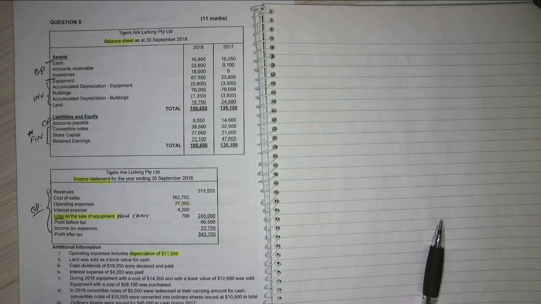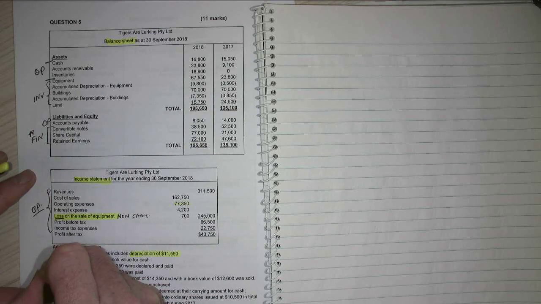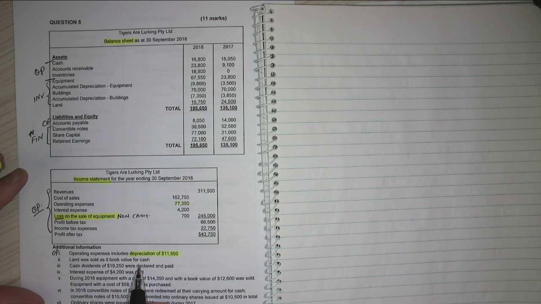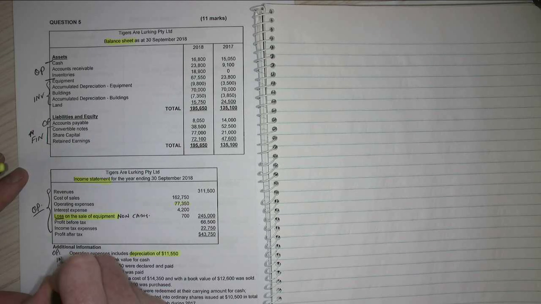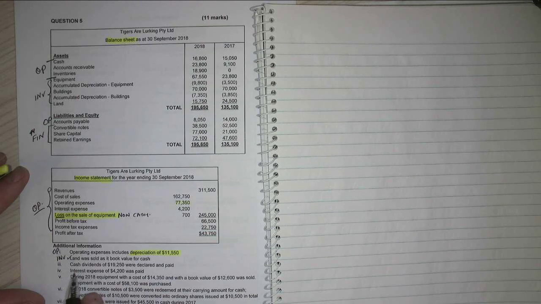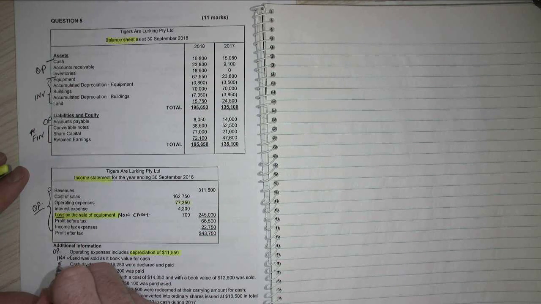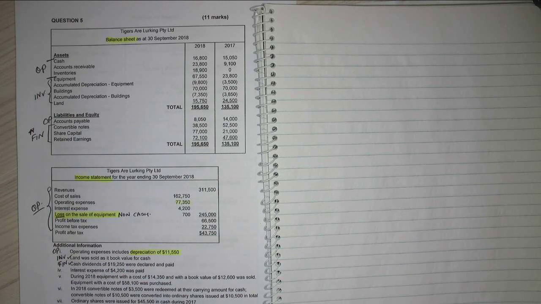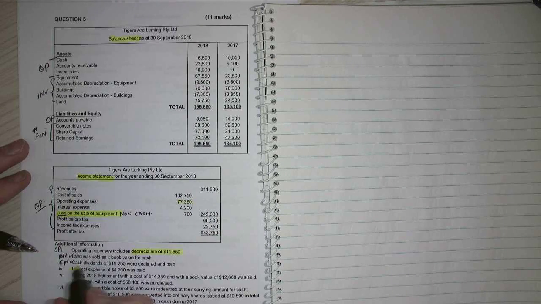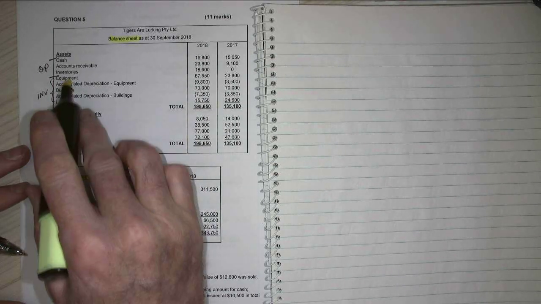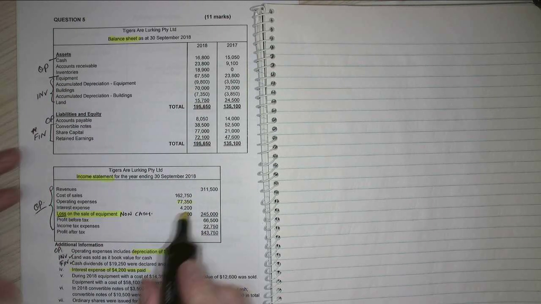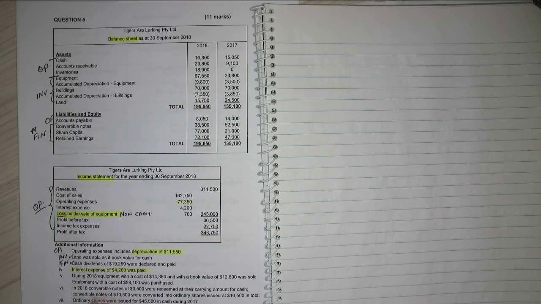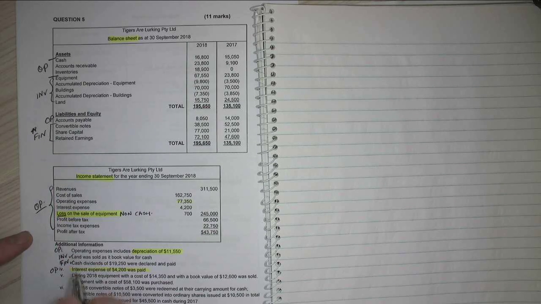Land was sold at book value for cash, so that's an investing activity, so I don't have to worry about that. I can tick that as being done. Cash dividends, that's financing. Tick that as being done. Interest expense of $4,200 was paid. There's no interest payable, so it looks like that interest expense is all good to go. So that's an operating activity.